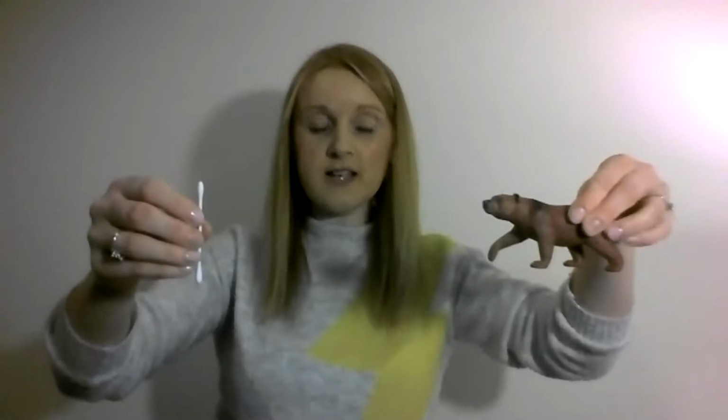Now, I've got here a toy bear, it's quite solid, and I've got a cotton bud. And I'm going to put the bear on one side and I'm going to put the cotton bud on the other side. Can you predict what will happen? And I'd like you to use the words heavier than and lighter than.